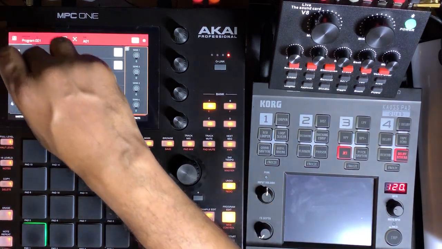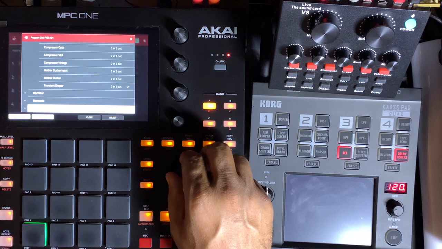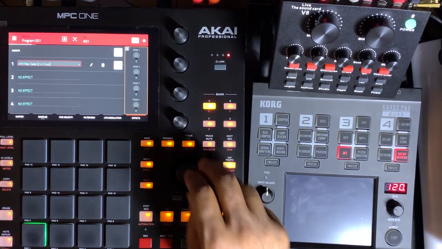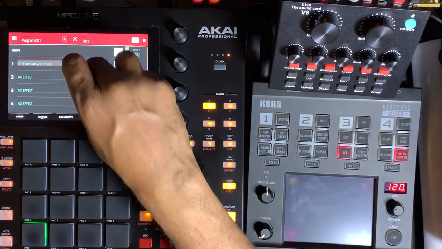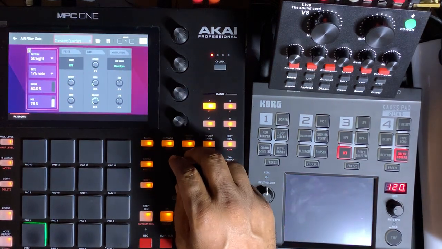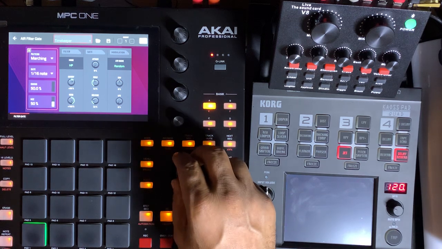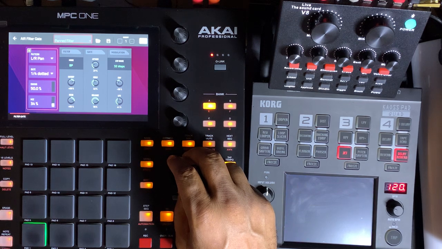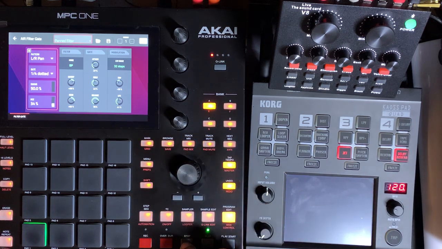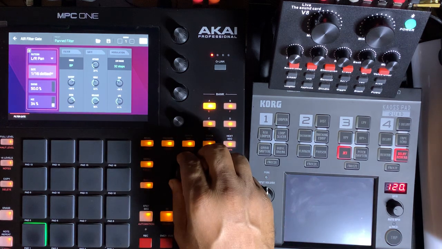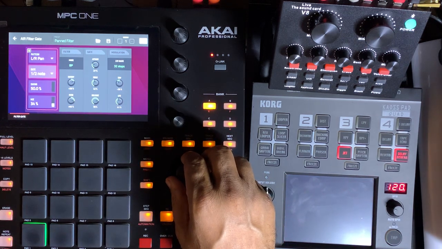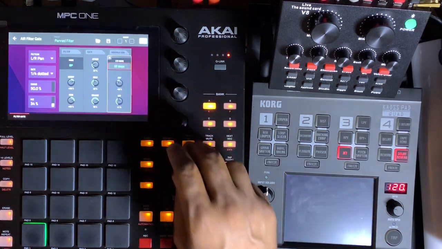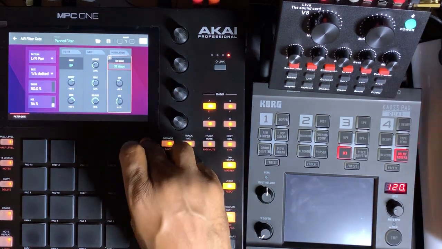Nope, that's not giving me enough variation. I need some dramatic effects, you guys. Come on. What do we got? Filter gate. Let's go filter gate. That's kind of cool. All right, so that's not too bad.